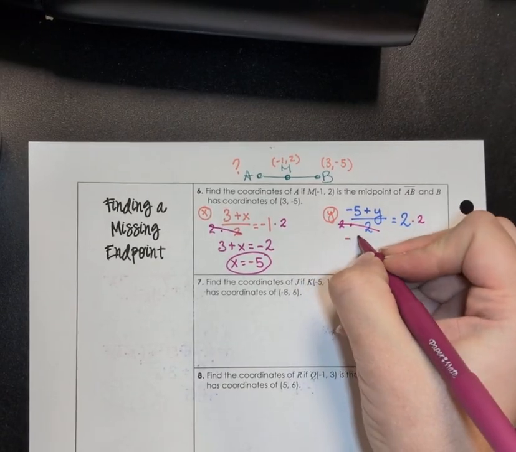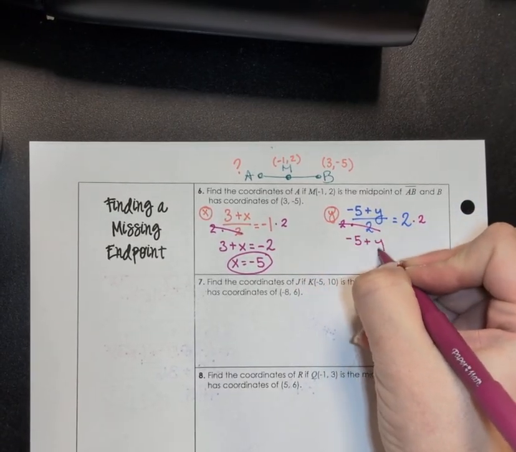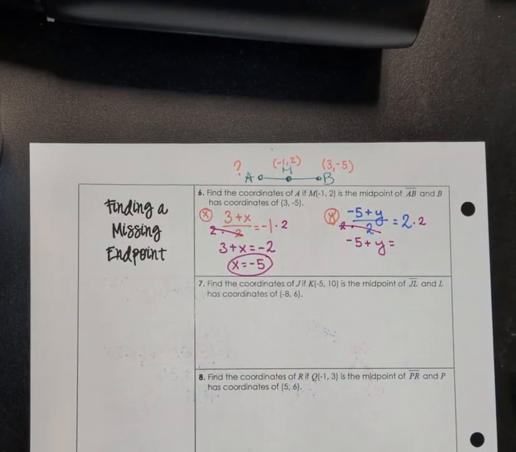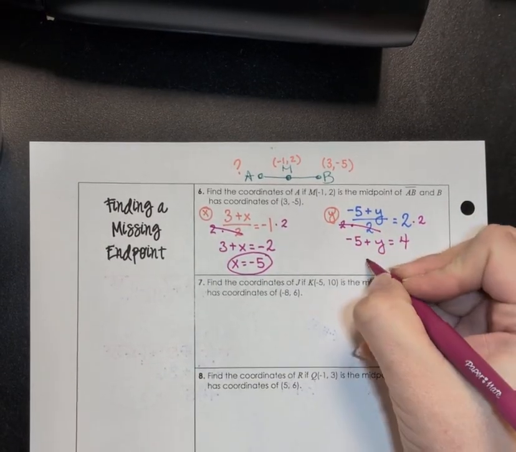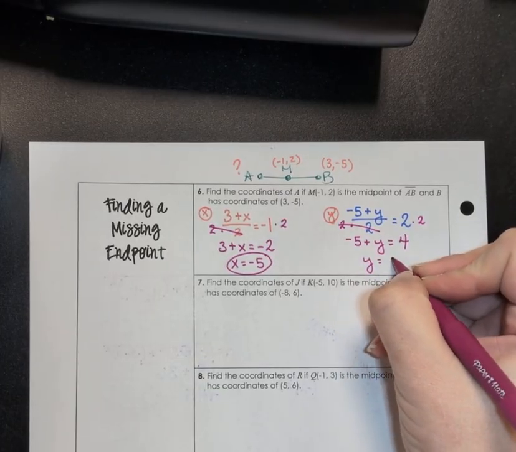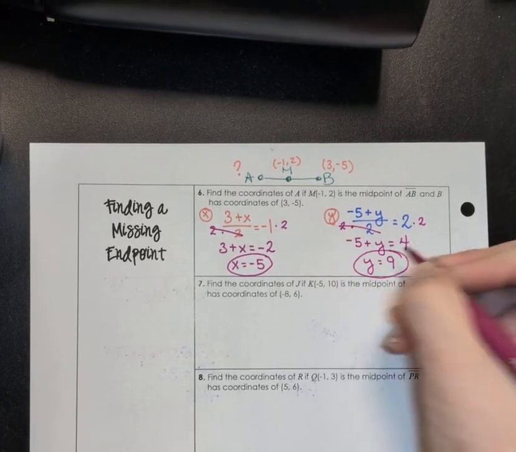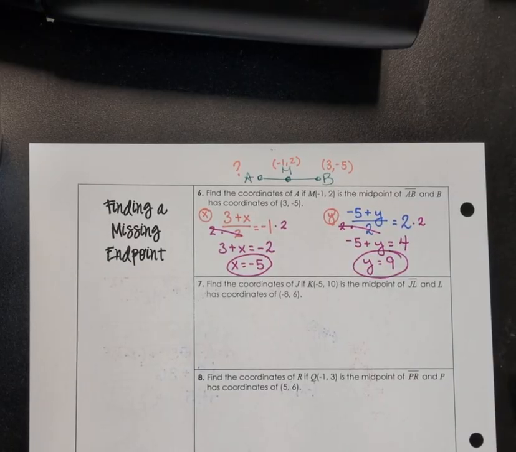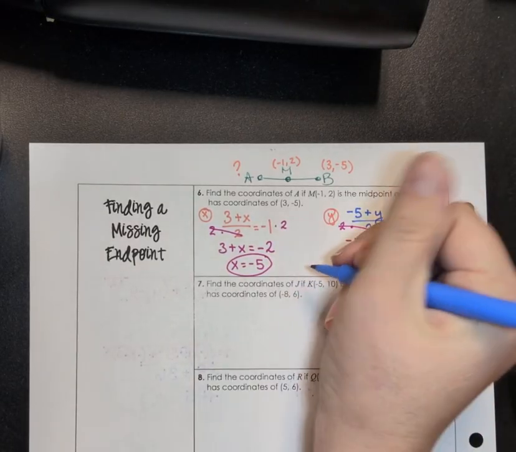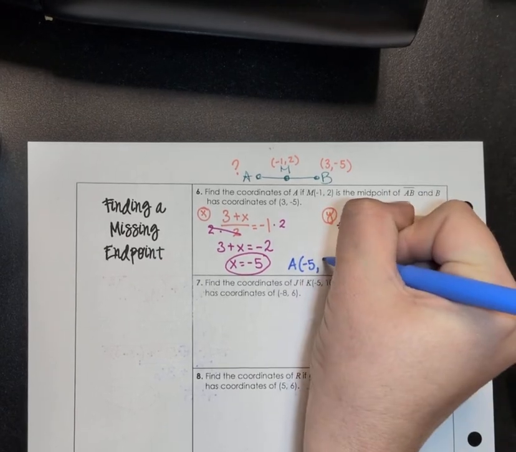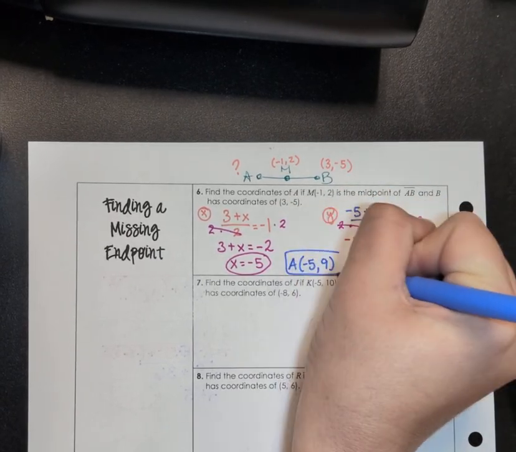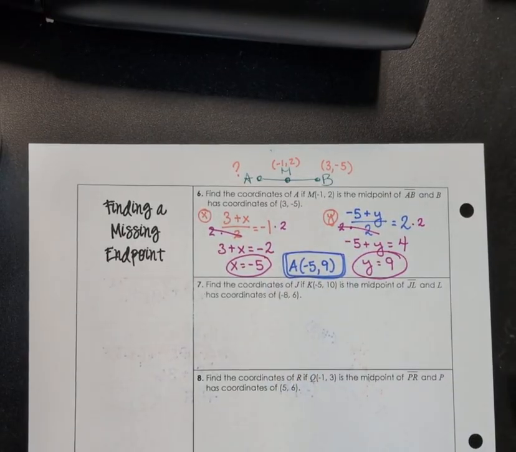Okay. So I need -5 plus y equals, I'm going to hope all of you know 2 times 2. Cool. All right, and then we should get y is 9. So what ordered pair was this for? A. So we're going to say that A is at (-5, 9). Okay. Questions about that one? Yes? No? Maybe? Cool.